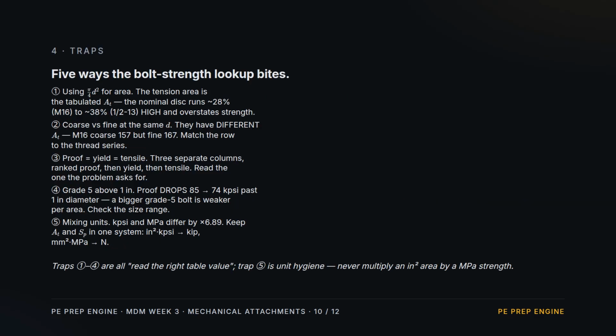Traps. 5 ways this bites. 1. Computing pi over 4d squared instead of reading the tabulated area. The nominal disk is a quarter or more too large and overstates strength. 2. Coarse and fine threads have different areas at the same nominal size, so match the row to the series. 3. Proof, yield, and tensile are 3 different columns. Read the one asked for. 4. Grade 5 proof strength drops above 1 inch, so check the size range. 5. Keep the area and strength in 1 unit system, square inches with KSI or square millimeters with megapascals.